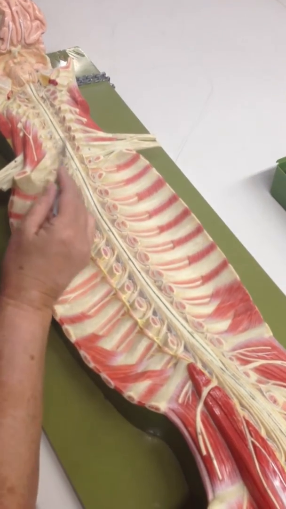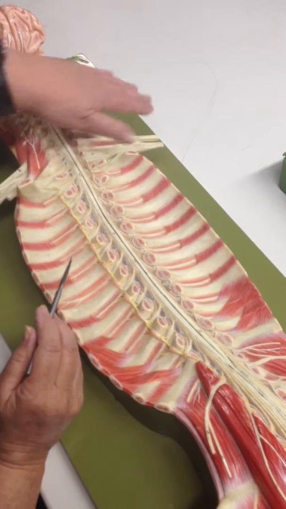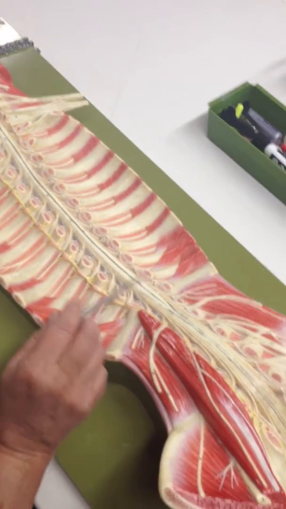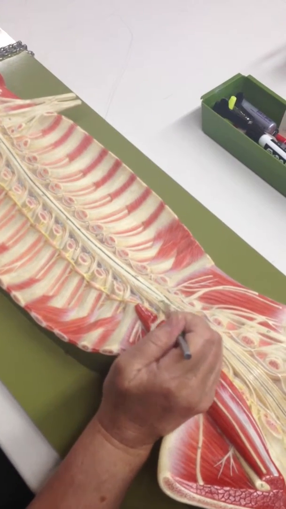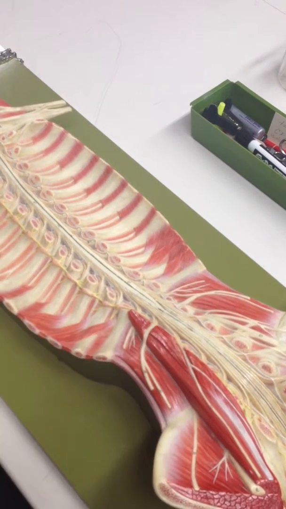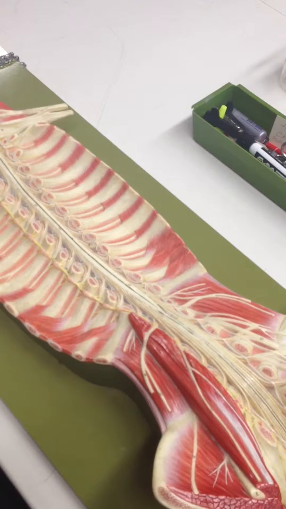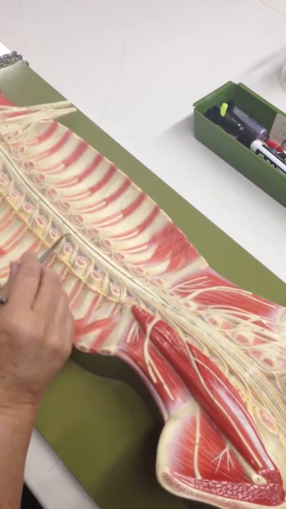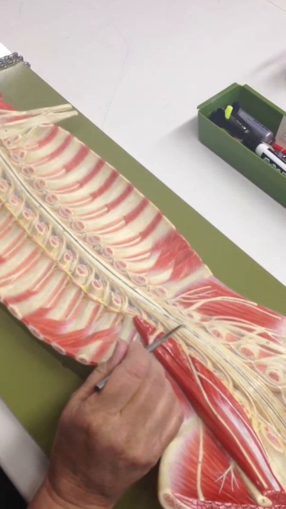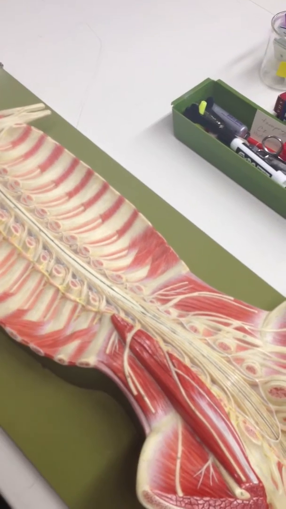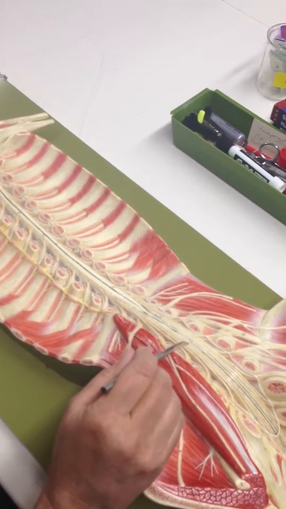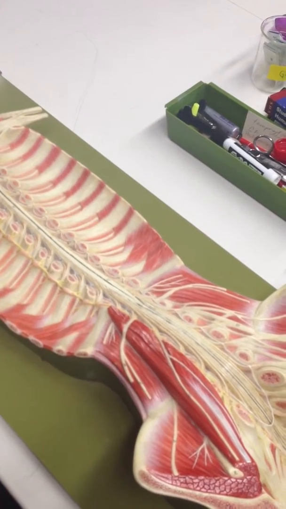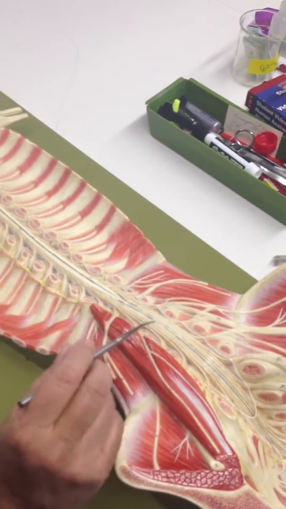This is the cervical enlargement, because a lot of nerves are coming in and out here. Down here is the lumbar enlargement, in this region right there. What's the end called? Conus medullaris. And then the pia mater that extends beyond it is called the filum terminale. And then this is called what? Cauda equina, which is the horse's tail.